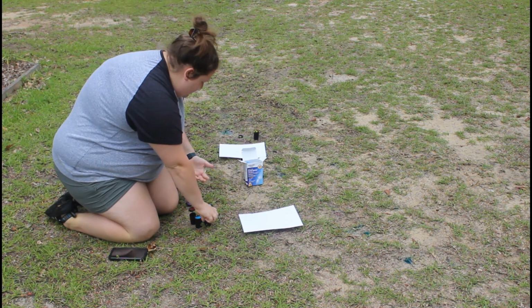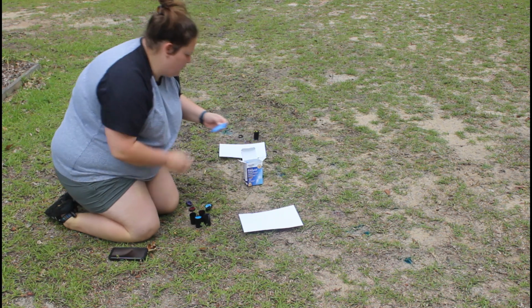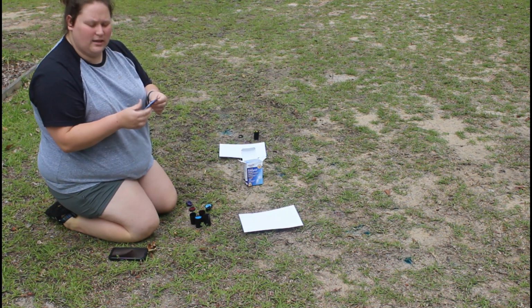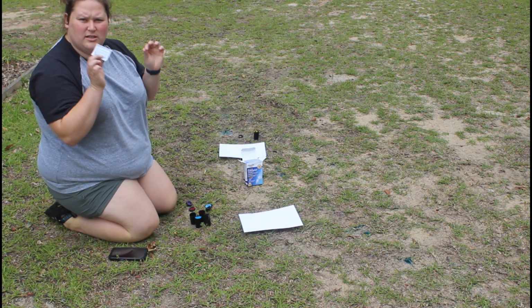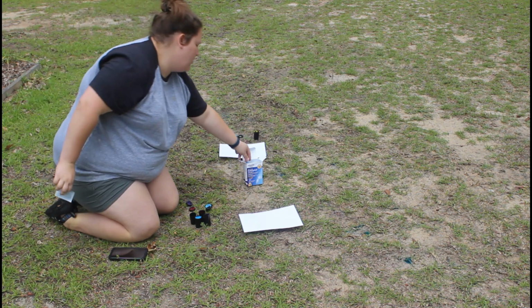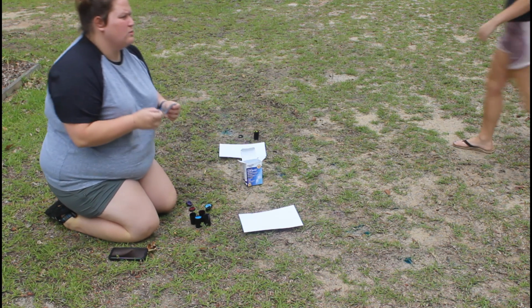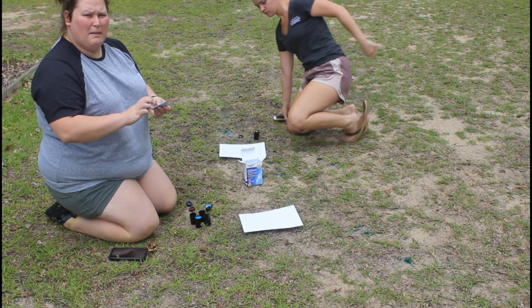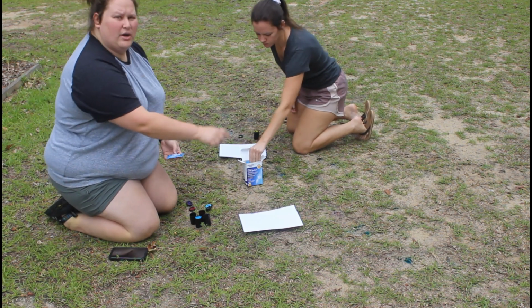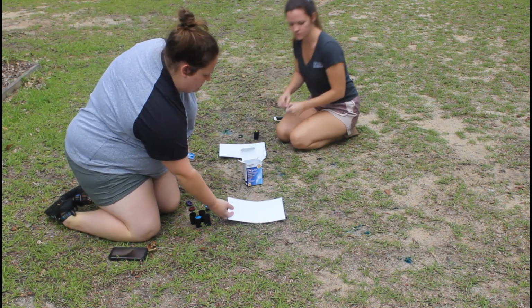All right, and so then next you're going to need an Alka-Seltzer tablet for each paint that we have. So you're probably going to want to break these up a little bit. Once we drop the Alka-Seltzer in, put the cap back on, give it just a slight shake, and put cap down on our piece of paper.